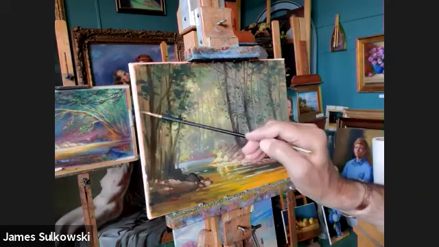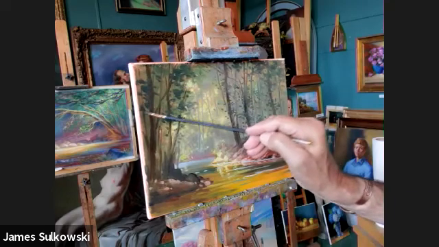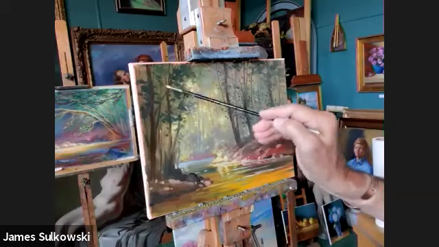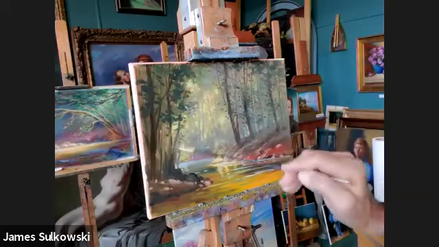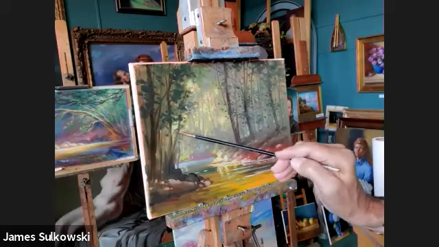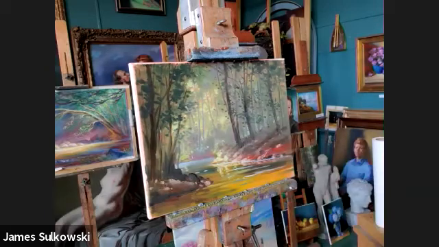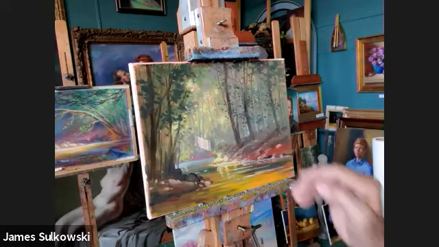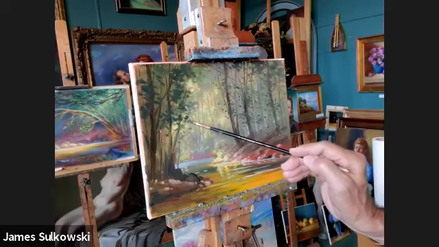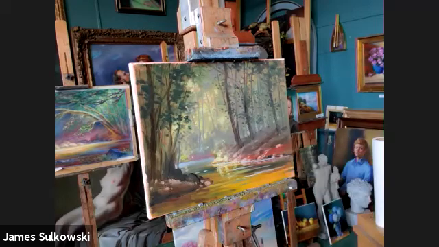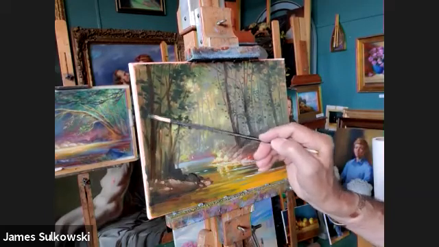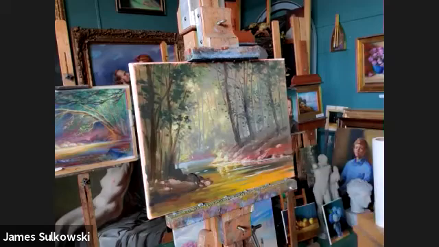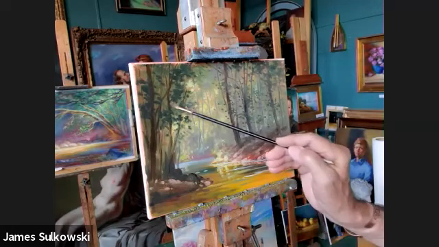Hey, Jim, quick question. So these trees that you're painting right now that you added gray to more in the foreground, why wouldn't you have just painted it the pure color as opposed to adding gray to it? I'm just curious. Yeah, well, the greens, the way I mix them, they represent transmitted light. They represent the light coming through the leaf. And when I put gray into it, I'm showing that the light is reflecting off of the leaf.